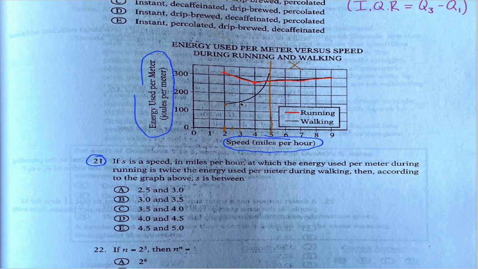Well, at 3 miles per hour, it looks like the energy used walking is, I don't know, this is a little hard to read, maybe exactly 150 or ever so slightly more than 150. But when I consider the energy used running, now we're less than 300. So double 150 would give me 300. I'm less than 300. So the energy used running is less than double the energy used walking. Maybe that's worth writing down.